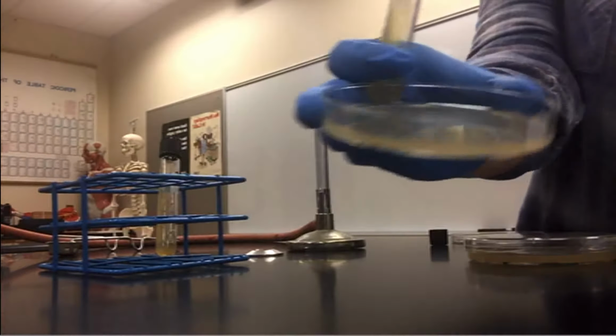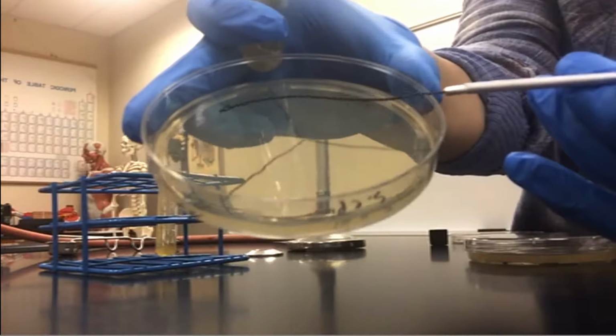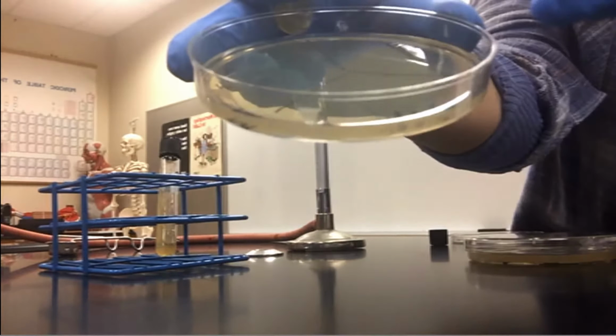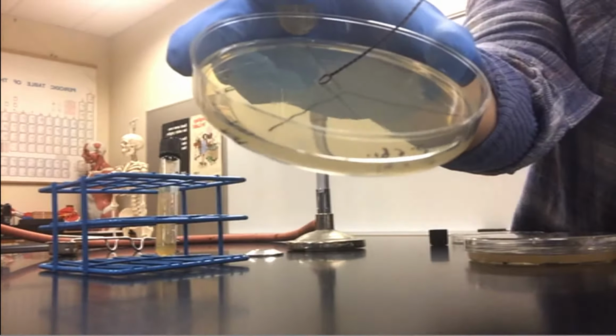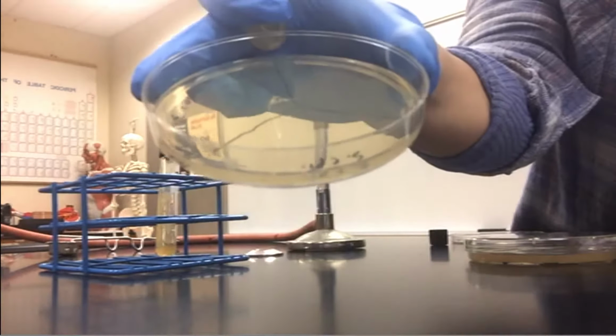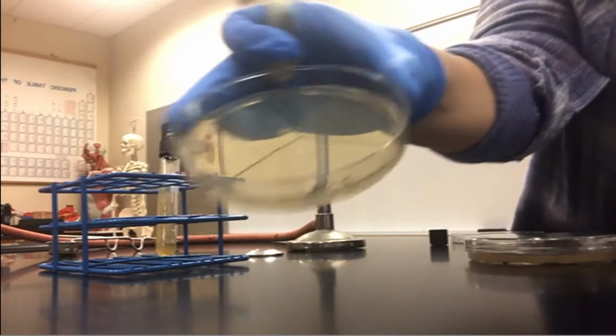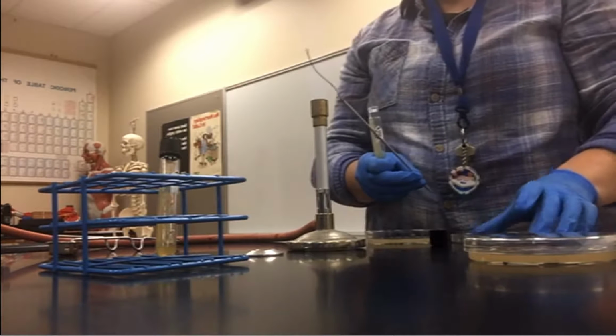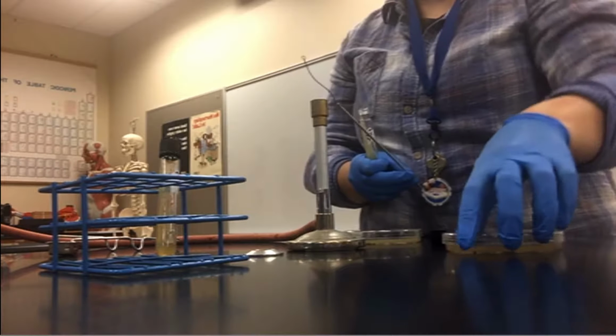And I'm just going to zigzag back and forth. And then again, I'm going to do this last little maneuver where I stab it, just kind of puncture, and then go lateral. So down a little bit and then in. Okay. Put the lid back on my dish.